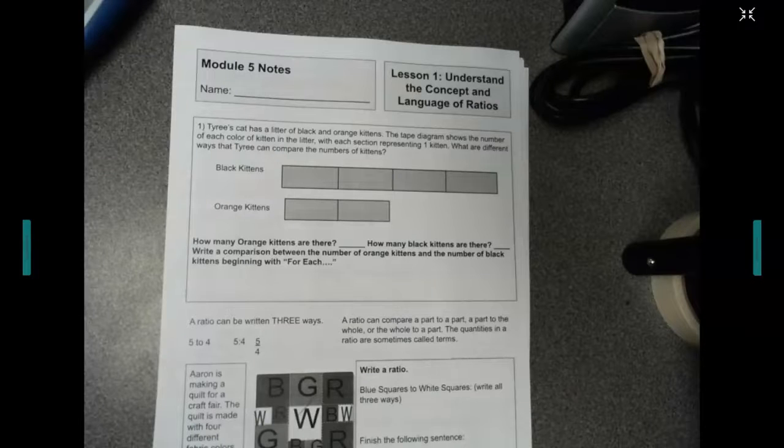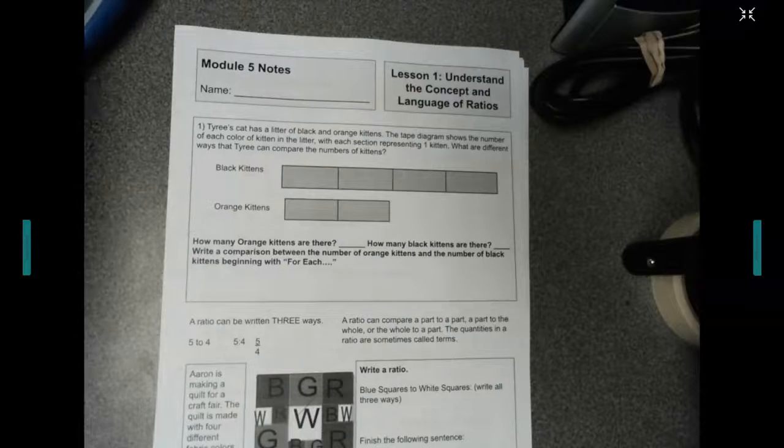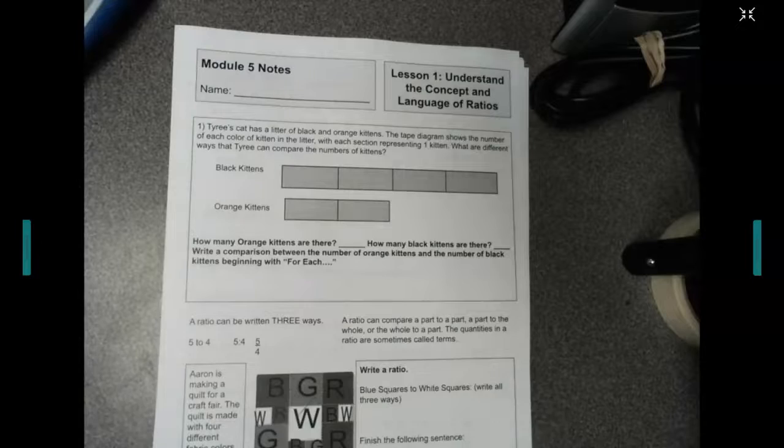Number 1, Tyree's cat has a little litter of black and orange kittens. The tape diagram shows the number of each color of kittens in the litter, with each section representing one kitten. What are different ways that Tyree can complete the number of kittens? So what we're going to do is try to figure out some ratios. Ratios are just like fractions that we've already worked on this year, so we're kind of going to say ratios and fractions are the same thing. So some of you will be perfectly fine with this already, so just take your time with it.